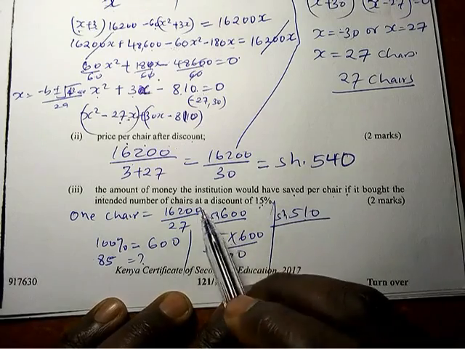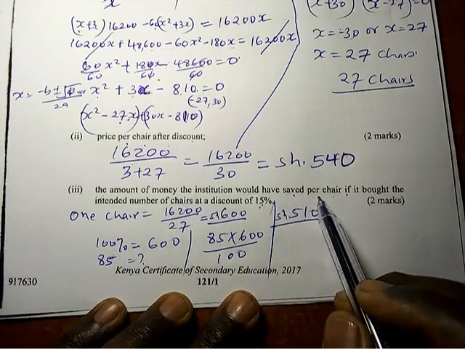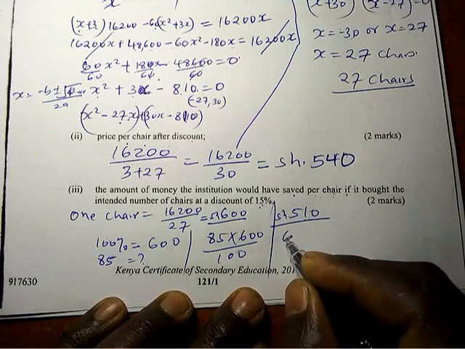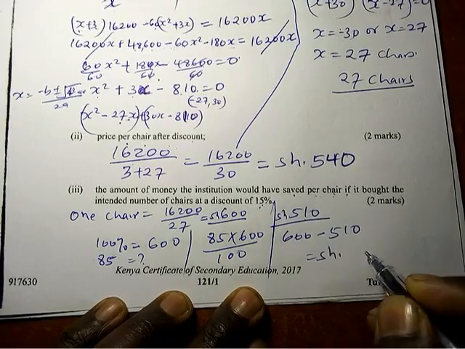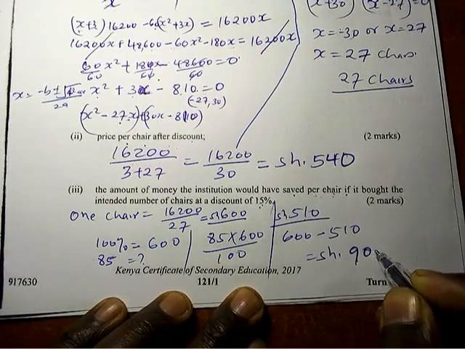So the question is the money they could have saved per chair. So per chair it is 600 minus 510. They would save shillings 90 per chair.